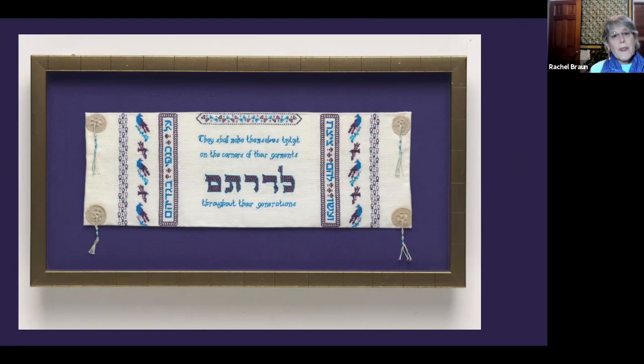And for this one, I used the quote. I always start with a line of sacred text. And I use the quote that we say in Shema, they shall make themselves tzitzit on the corners of their garments throughout their generations. And so this is a mini talit. The piece itself is probably about 5-6 inches high and 12 or 13 inches across.